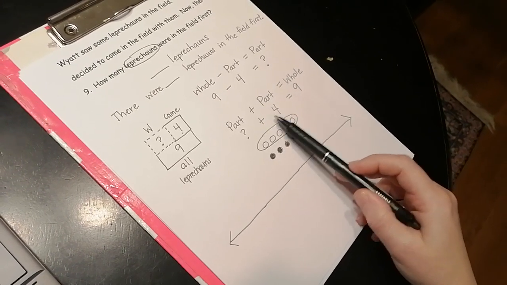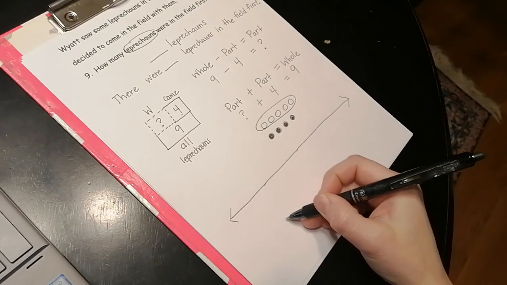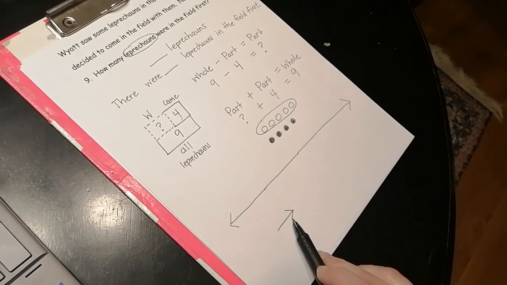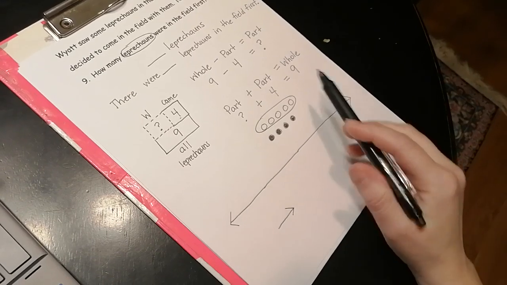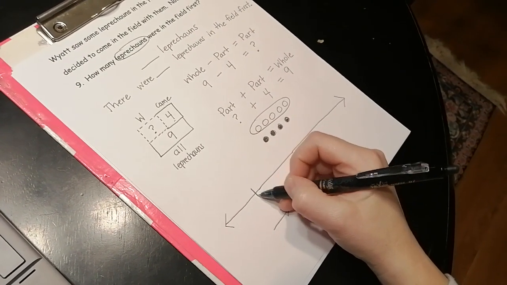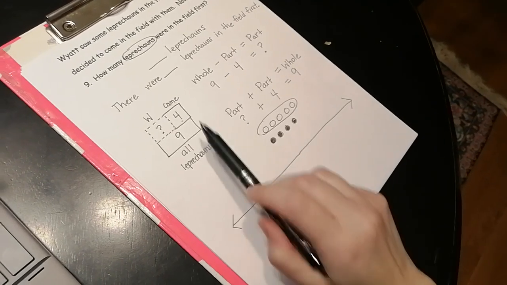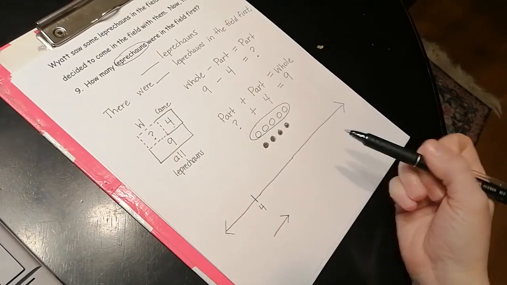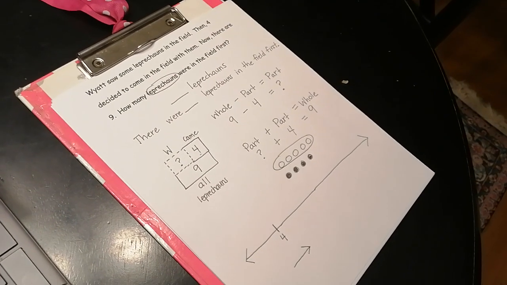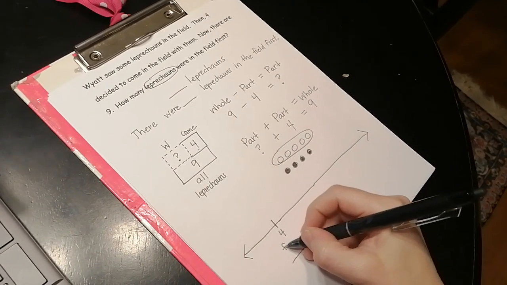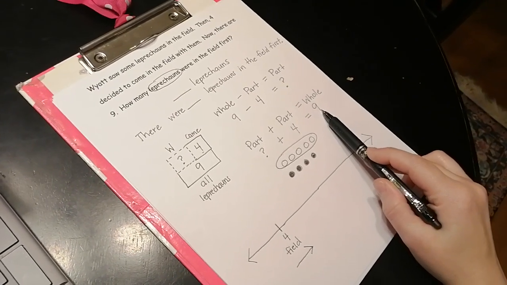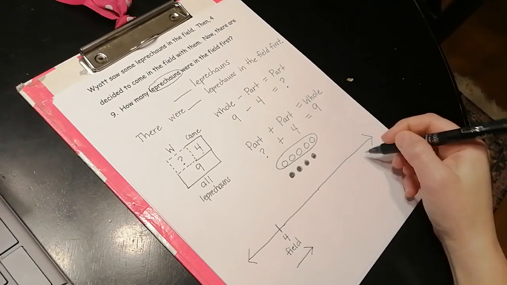So we have plus 4 equals 9. If I'm counting on, I know that I'm going to go this way. I want to be precise, so I want to put my arrow. My arrow shows that I'm going to be hopping this way. Okay? And I know that I'm going to start at 4. And 4 represents the leprechauns that were in the field. So these are the ones that were in the field. And I know I'm going to stop at 9 because that's all the leprechauns that were there.